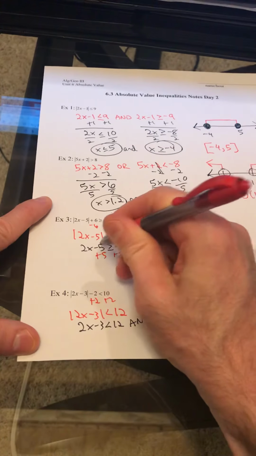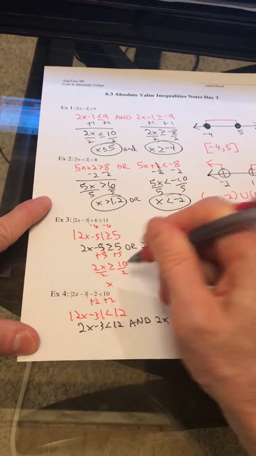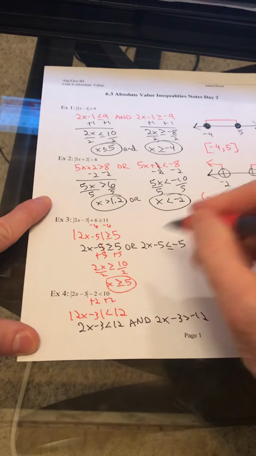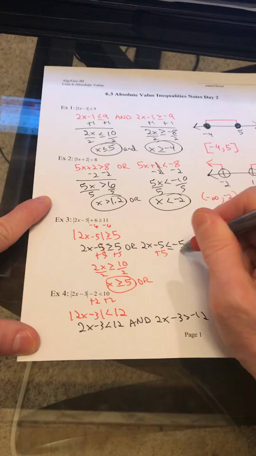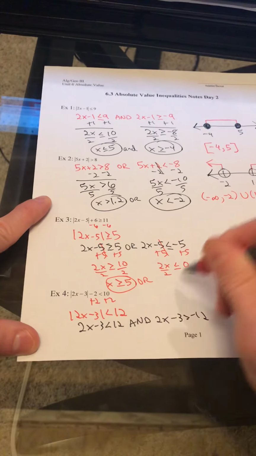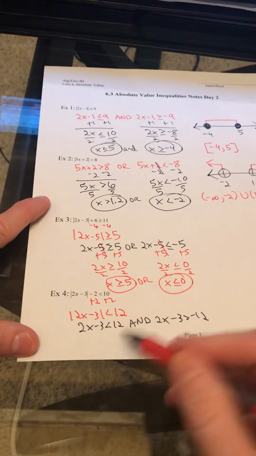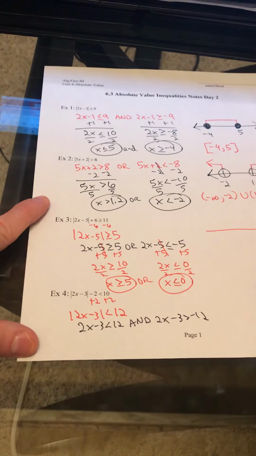Add the 5, so 2x is greater than or equal to 10. Divide, and x is greater than or equal to 5. Or add the 5, 2x is less than or equal to 0. Divide, or x is less than or equal to 0. Before I worry about solving the bottom one, I'm going to just quickly set up my number line. 0 is smaller, goes on the left. 5 is larger, goes on the right. These are equal to, so I will use closed dots.